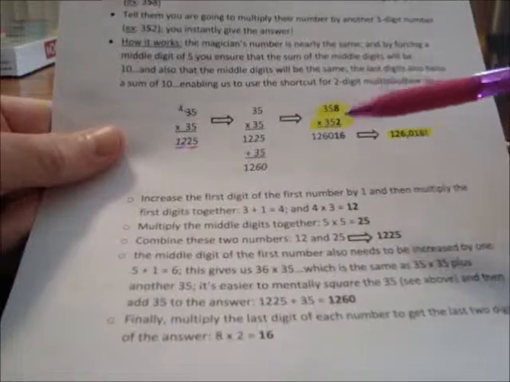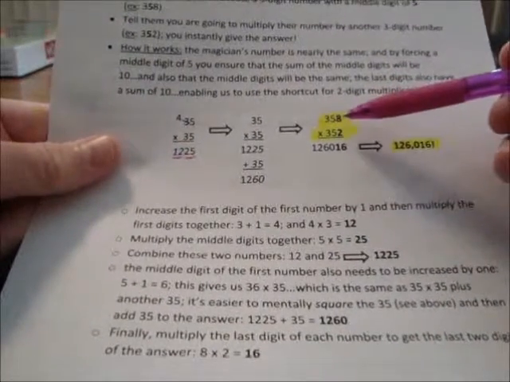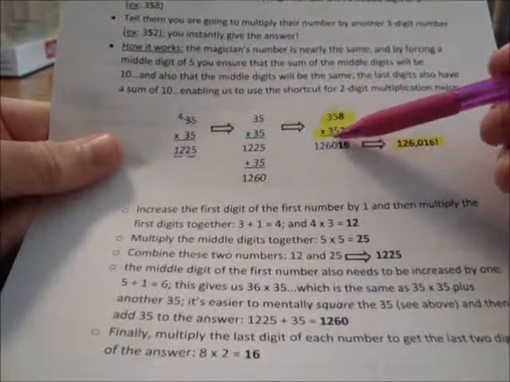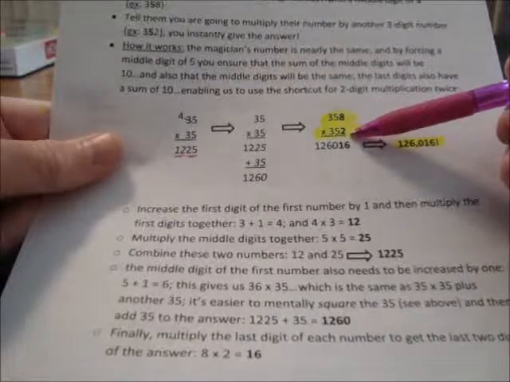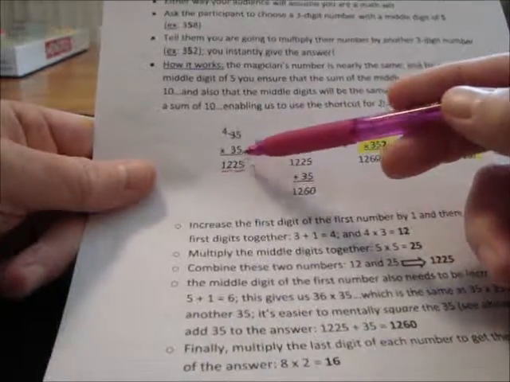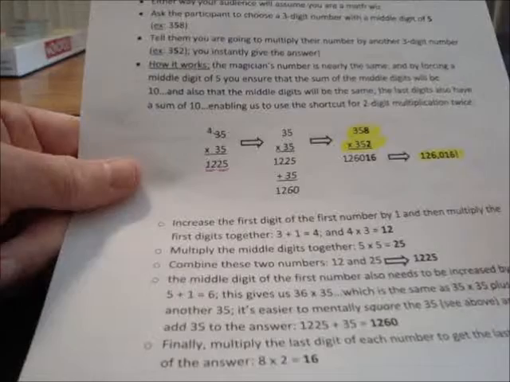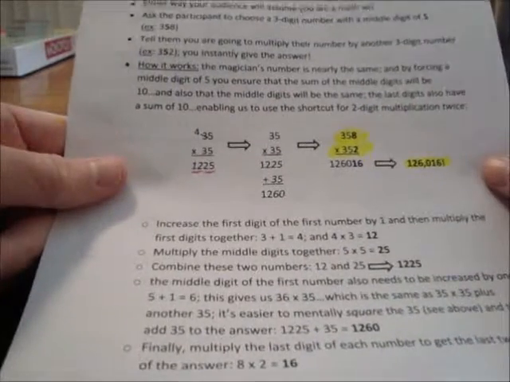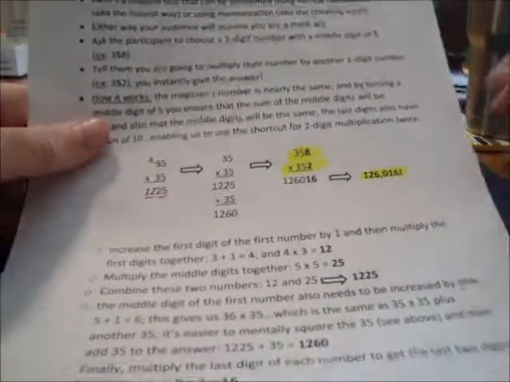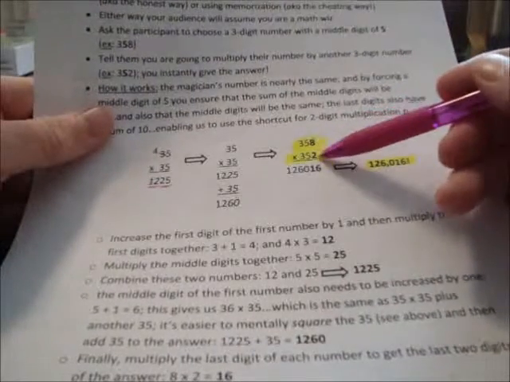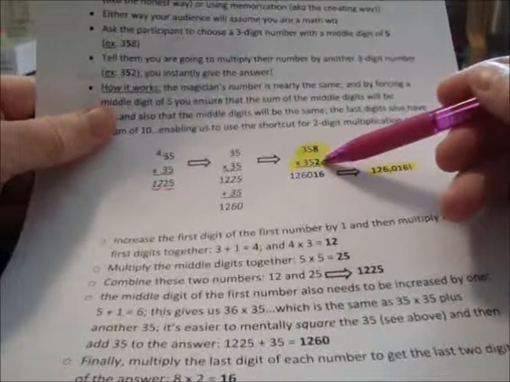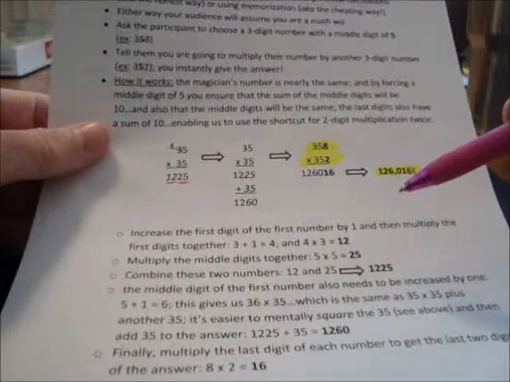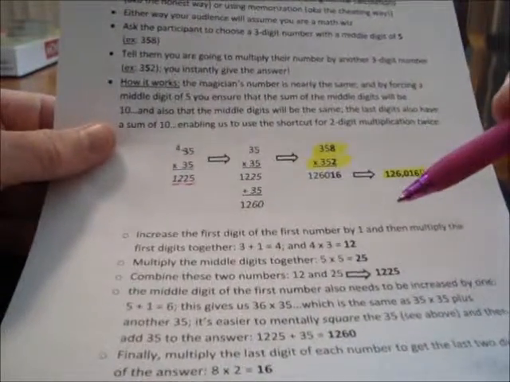All right, so let's come back over here. We've multiplied the first two digits of 358 times 352, okay? 35 times 35, we said, is 1225. But we're not quite done yet. Remember that the last digits also add up to 10, 8 and 2, which means we can do this shortcut again, and we have to do it again.